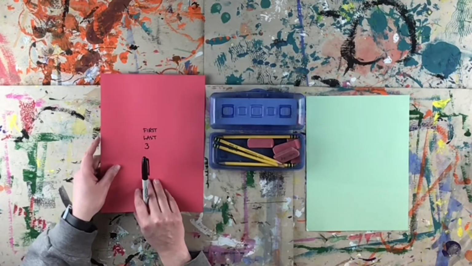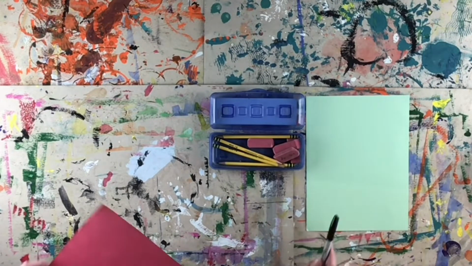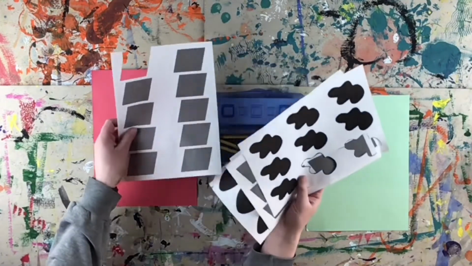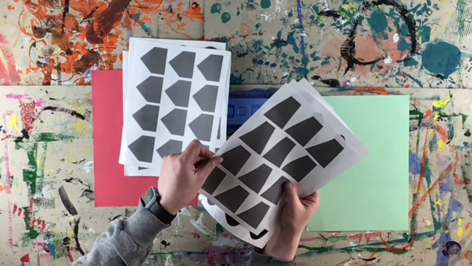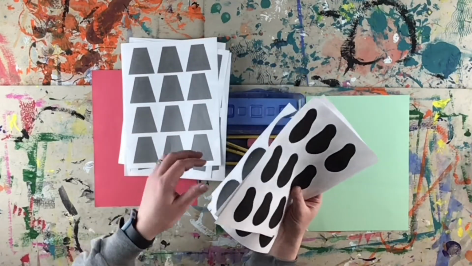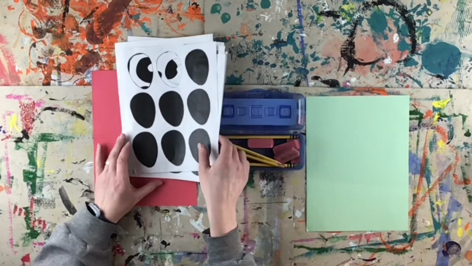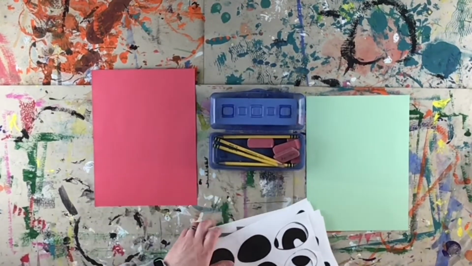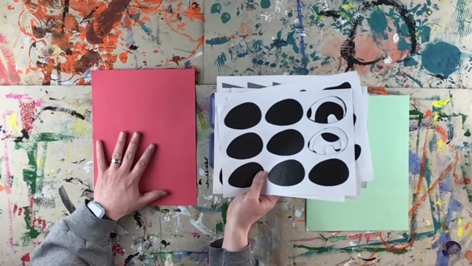Okay, so step number 2, you're going to flip it over so that you don't see your name. And you're gonna notice that we have lots of different shapes for you to choose from. What you'll be doing is you'll be using these shapes to decorate the top of your background colored paper.